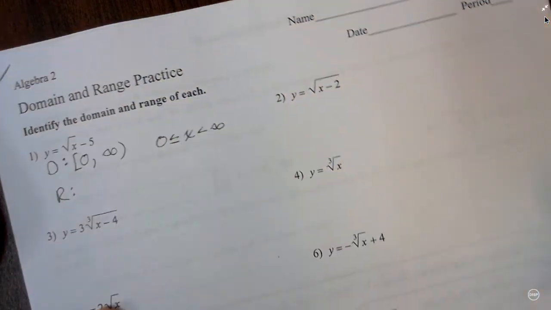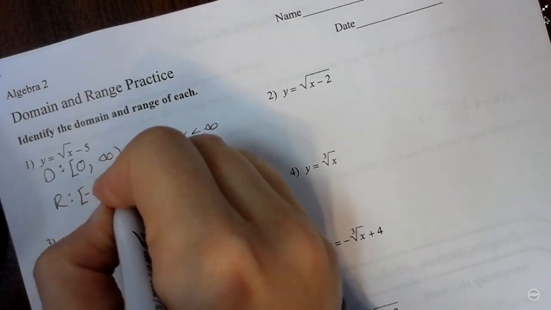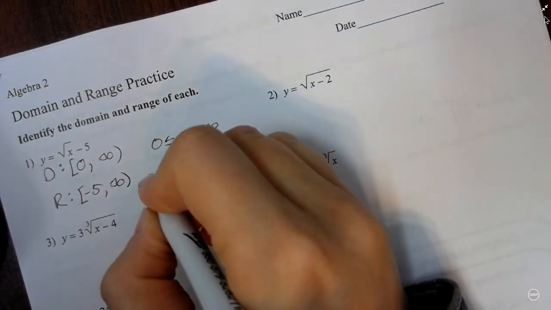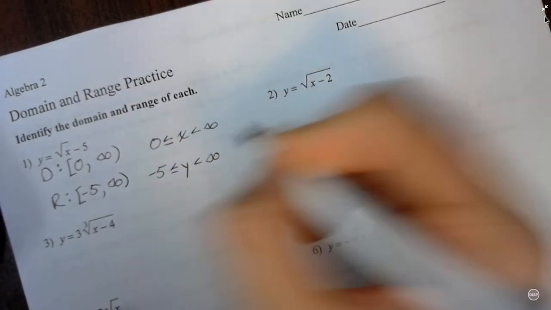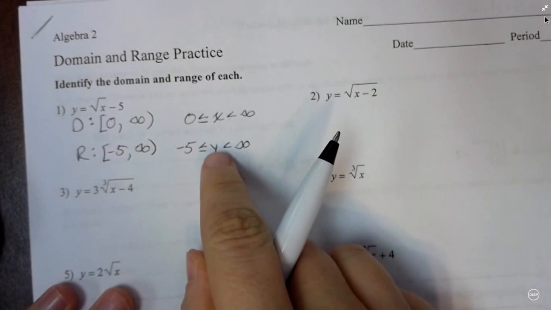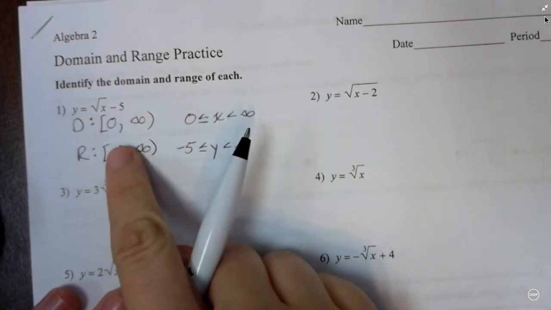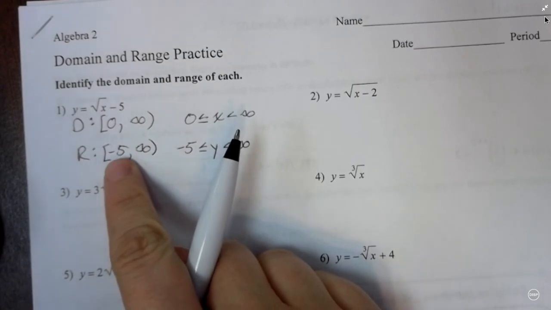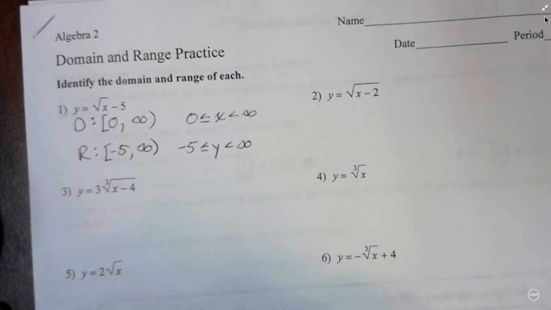So we can say negative 5 to infinity. Or we can say negative 5 is less than or equal to y is less than infinity. Notice that we used square brackets here because the point 0, negative 5 is included on the graph. There's an actual point there, and then infinity always gets a round parentheses.